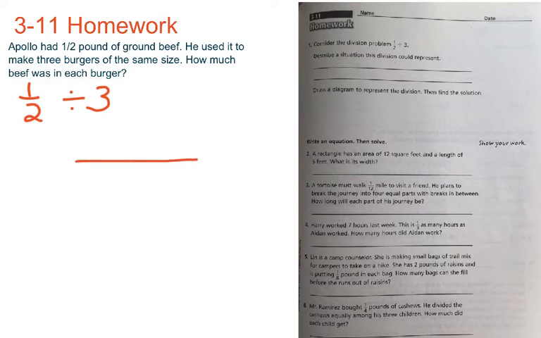So I'm just going to draw a bar here, and this is going to be equal to 1 whole. I'm going to divide it into 2, and this is 1/2. So we can see that one side here is the 1/2 that Apollo has. I know that I need to break that 1/2 up into 3 equal pieces. And if this 1/2 is broken into 3 pieces, I'll break the other 1/2 into 3 equal pieces.